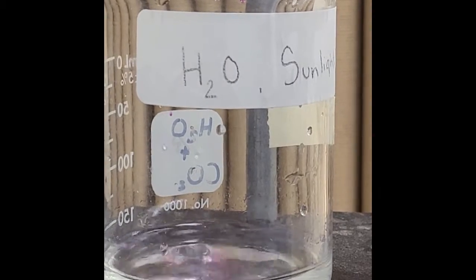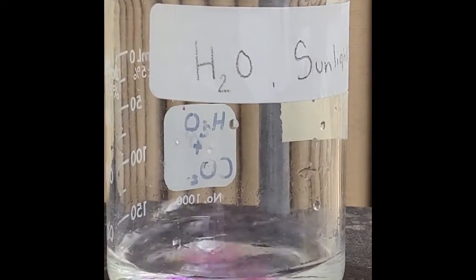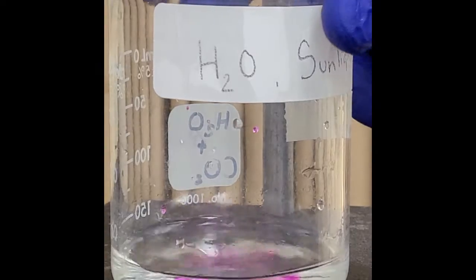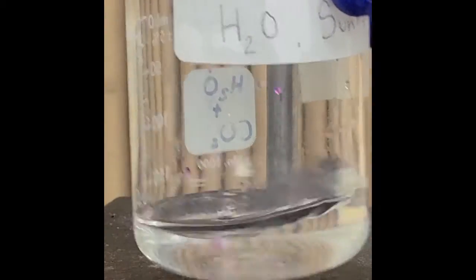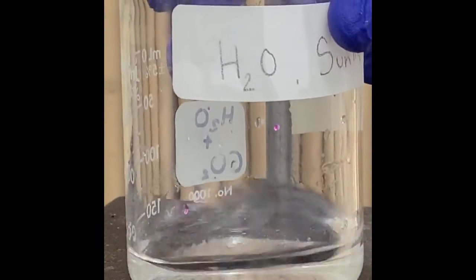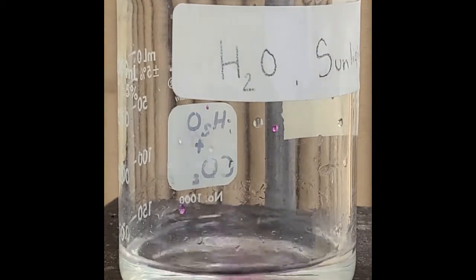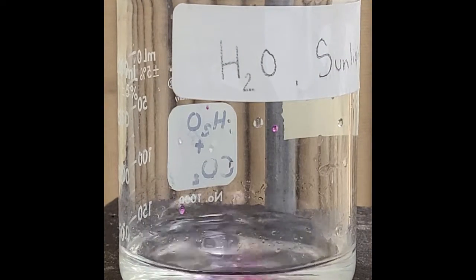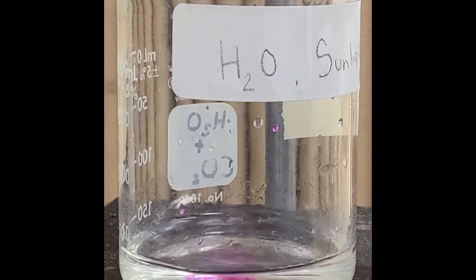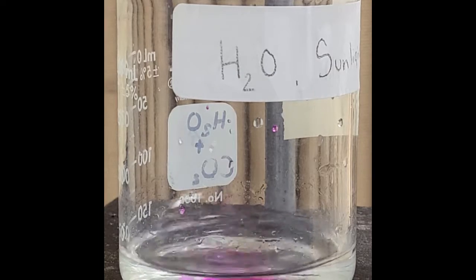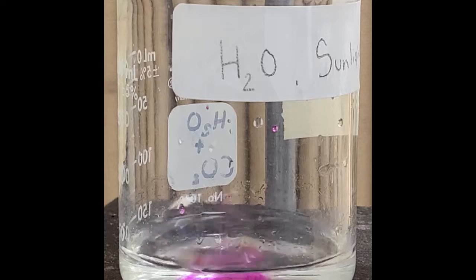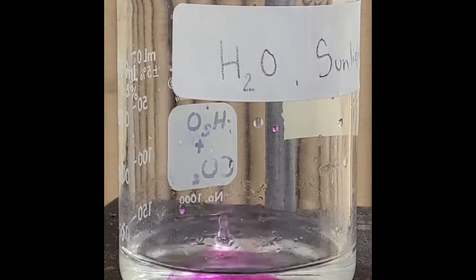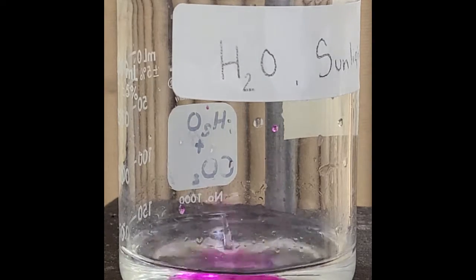You can see that there is a purplish pink color that starts to form in there. The moment that turns completely pink, that is about the moment where the liquid inside there has started to turn basic. It turns to an 8 pH. So once it reaches an 8 pH, that's pretty darn close to neutral.